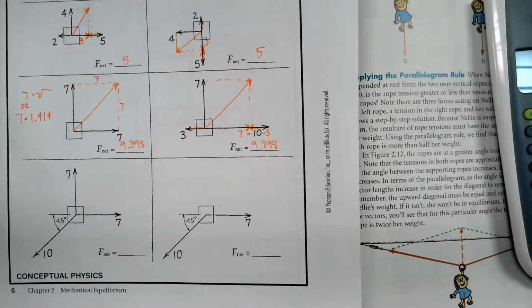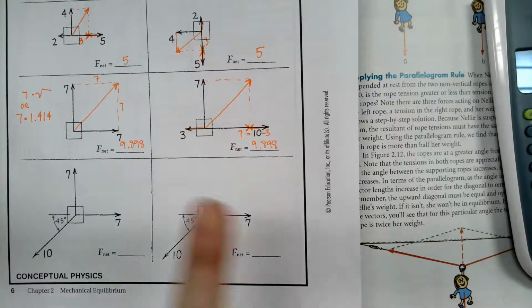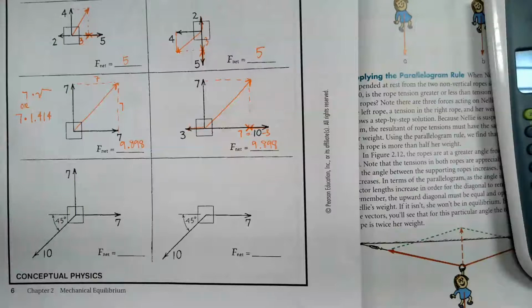All right, now we have some a little more complicated matters. Let's take a look. I'm gonna split it up, and we'll do these last two in another installment because we have to go back into the book and apply the parallelogram rule when we are working with angles that aren't right angles. And we'll take a look at how to solve that in the next video.